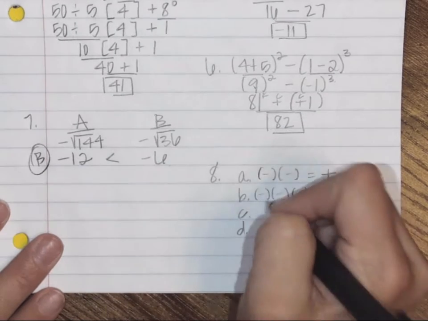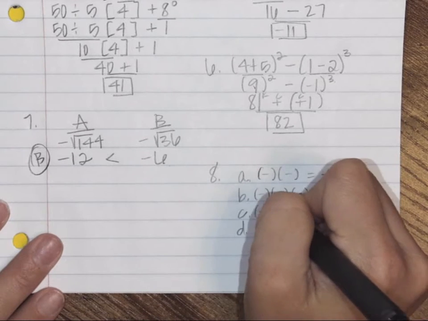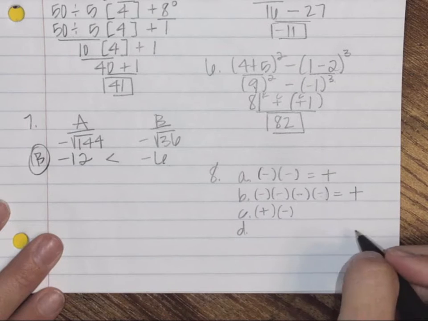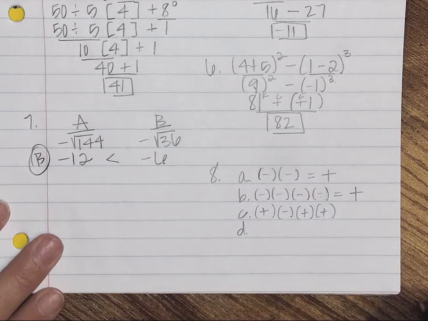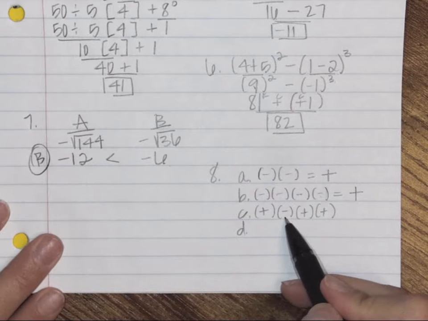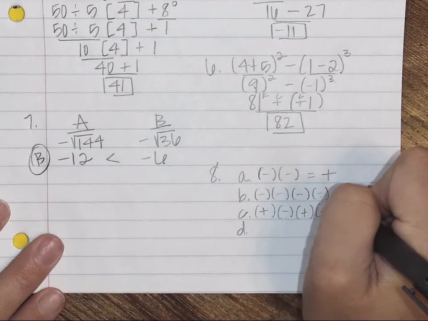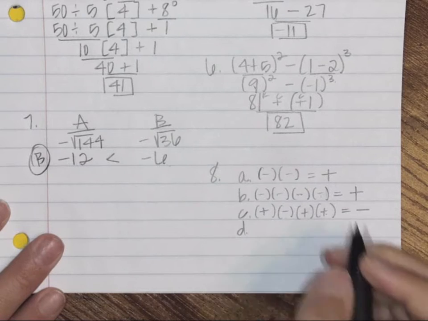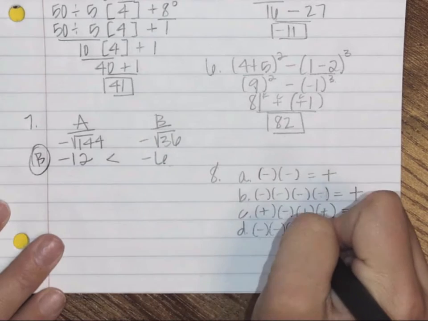On C, we have a positive, which is 3, times a negative, and then we have 8 squared. So that would be a positive times a positive. So a positive times a negative is a negative, times a positive is a negative, times another positive is a negative.